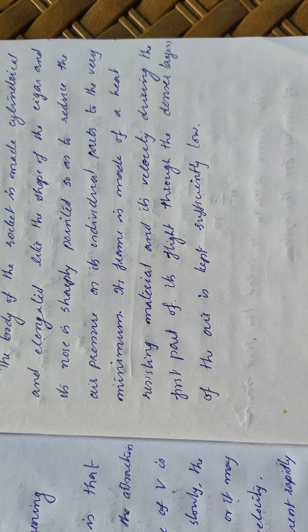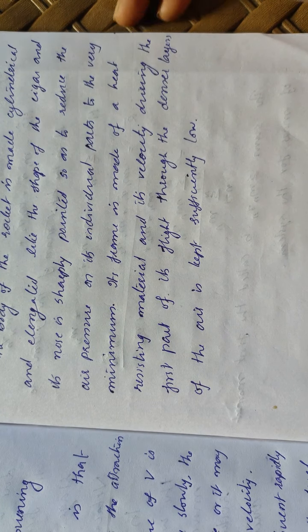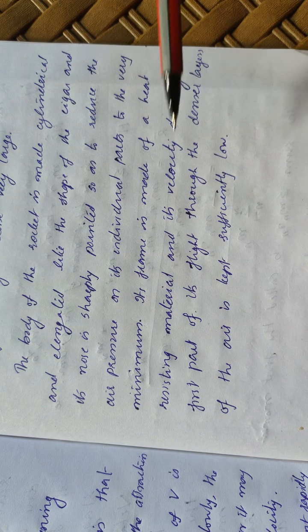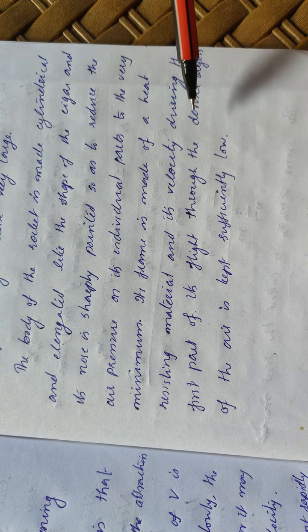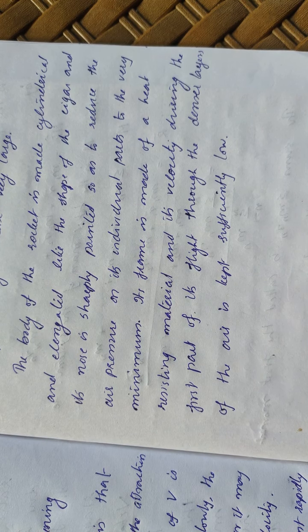The frame of the rocket is made of heat resisting material because the fuel is burned inside the chamber at very high temperature. And its velocity during the first part of the flight through the dense layers of the air is kept sufficiently low because of the disadvantages described just above.